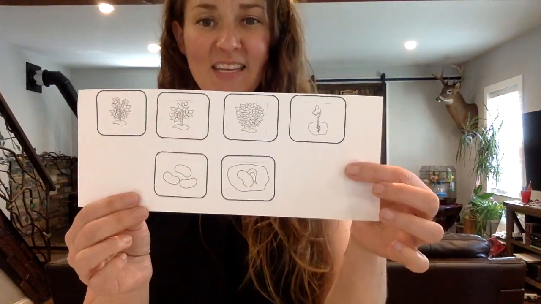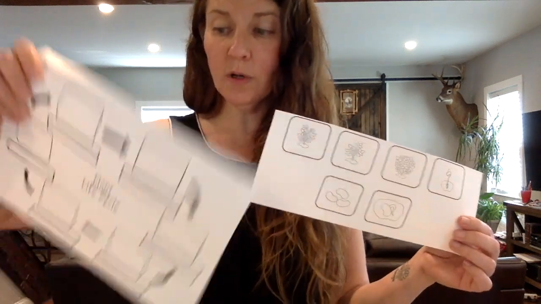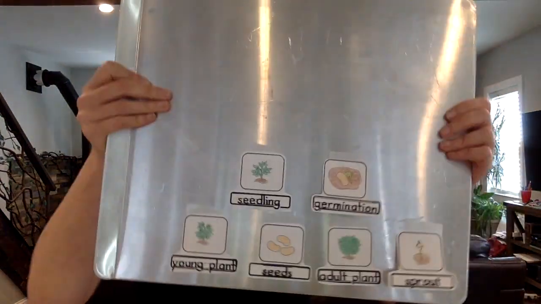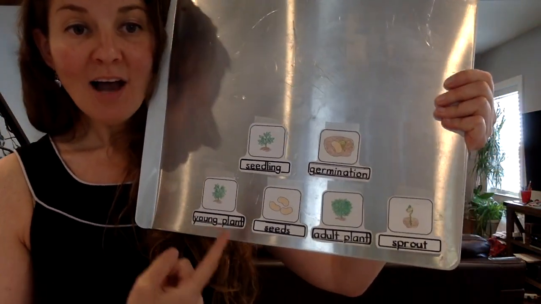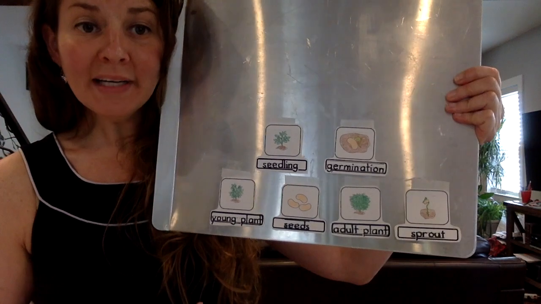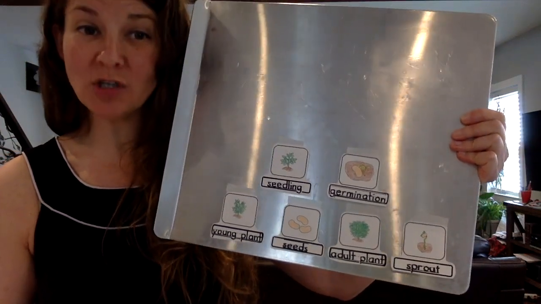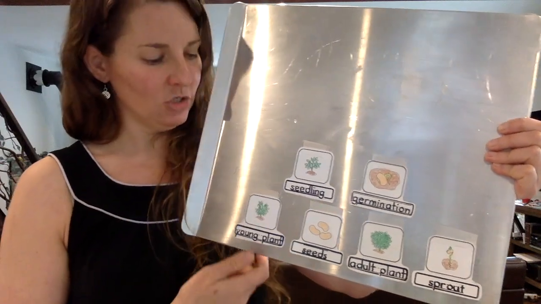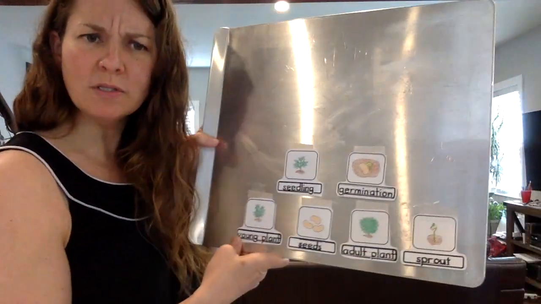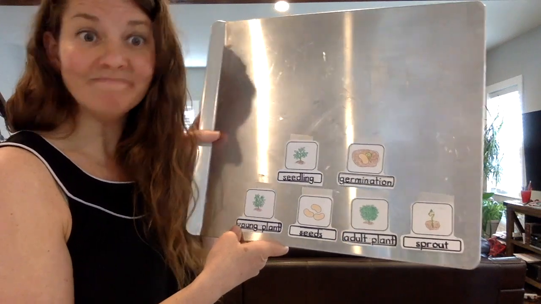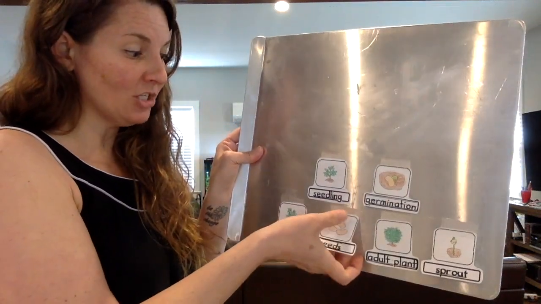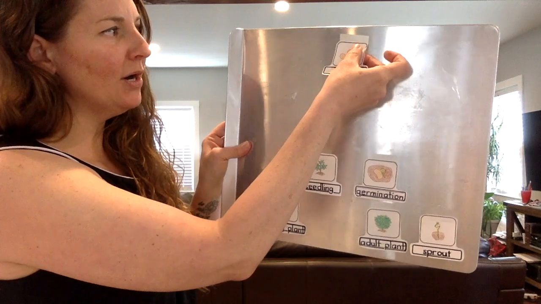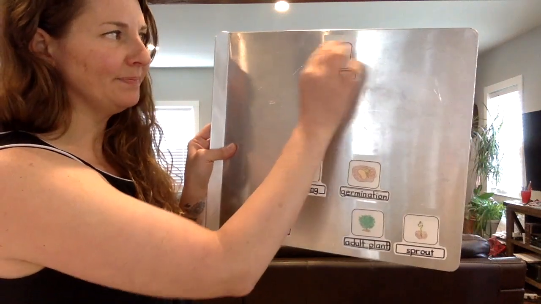Now, Miss R has already used some of these tiny ones that you're going to use to fill in the plant life cycle, and I colored them in on my paper. We're going to see if we can put this in the correct order. Now, can you help me with this one? Excellent. Now, what do you suppose we start with? Seeds. That's right. I'm going to take the seeds and put it all the way at the top.